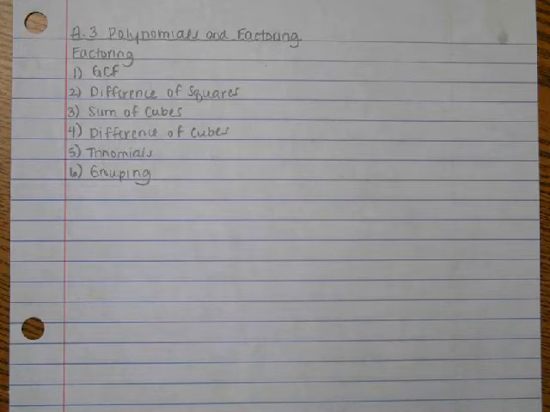Okay, so today we're going to do the second half of section 3 from the appendix, and we're going to focus on factoring. So at the top, these are all the different kinds of factoring that you have learned from Algebra 1 and Algebra 2.